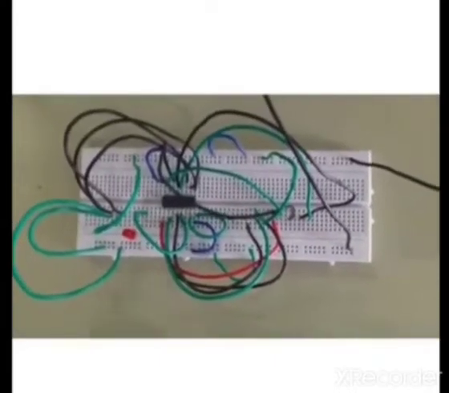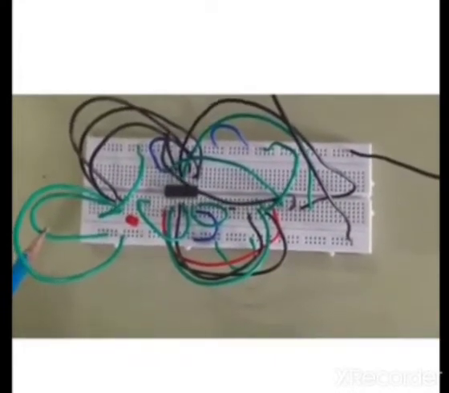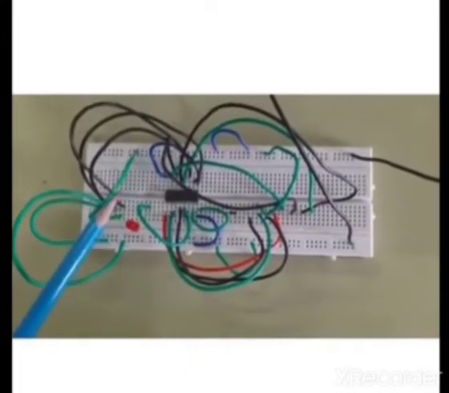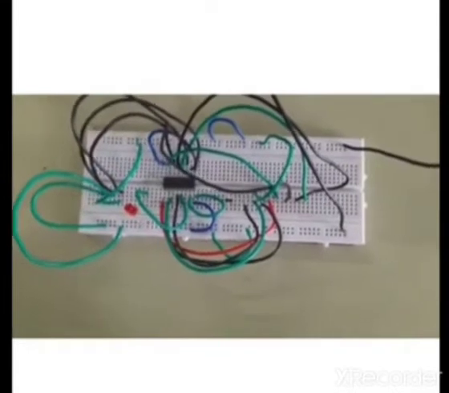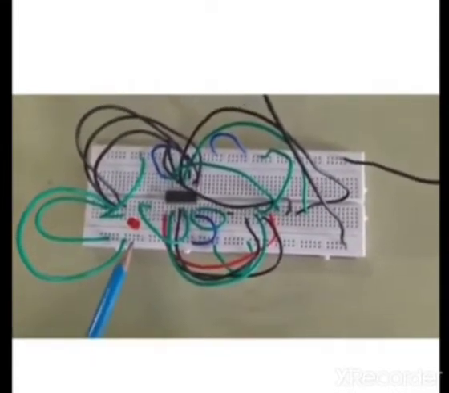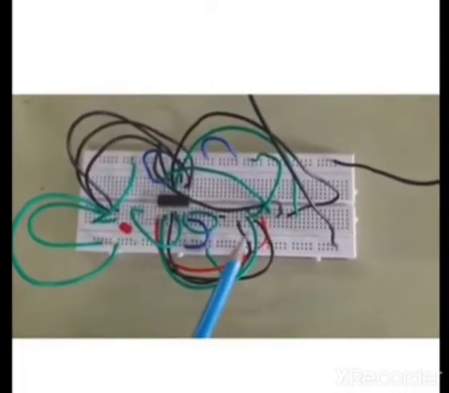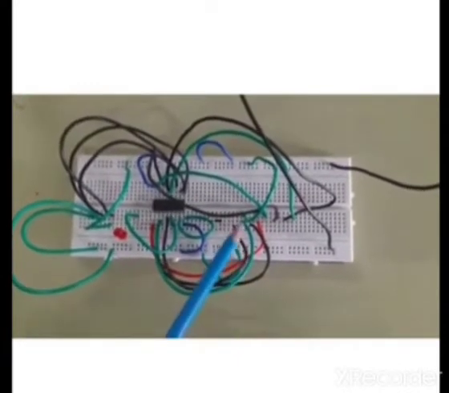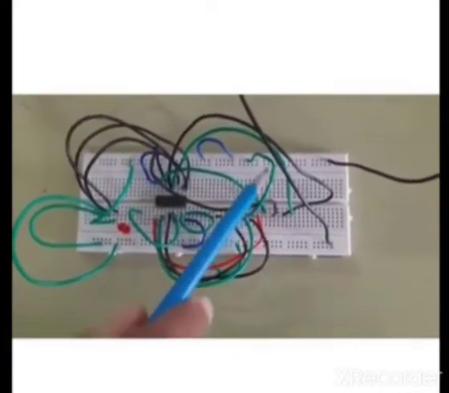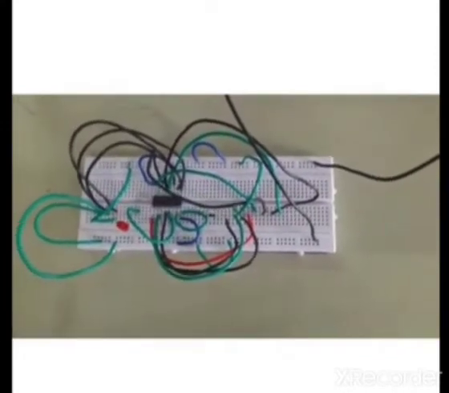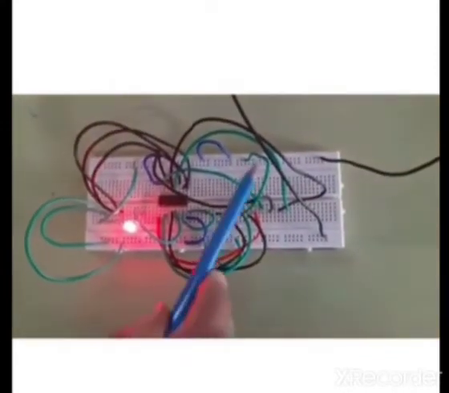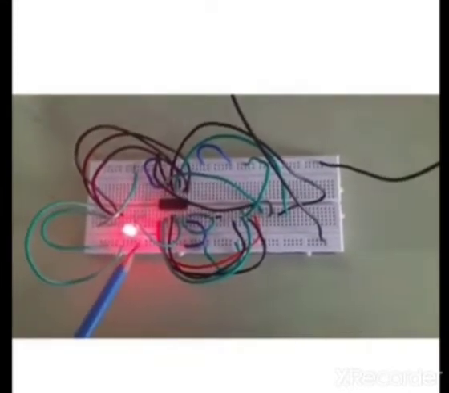Now here select lines are given as 0, 0, 0. This is connected to ground, and S0 is connected to the VCC. Now let's see whether the LED starts glowing or not, and D1 is connected to the VCC here at logic 1. After switching on the power supply, it is glowing. That is, this second truth table is also verified.